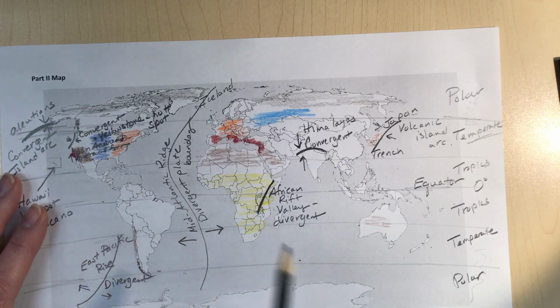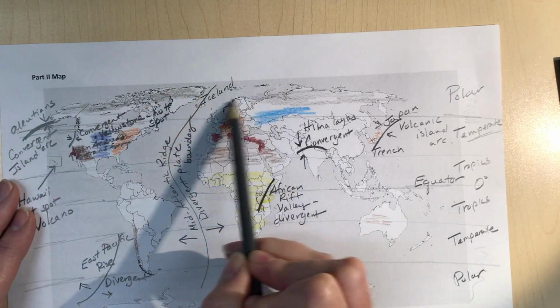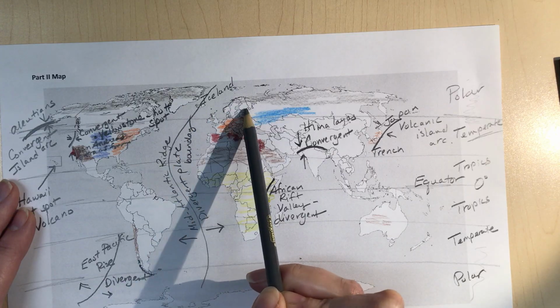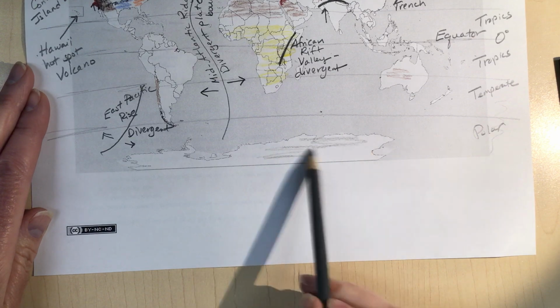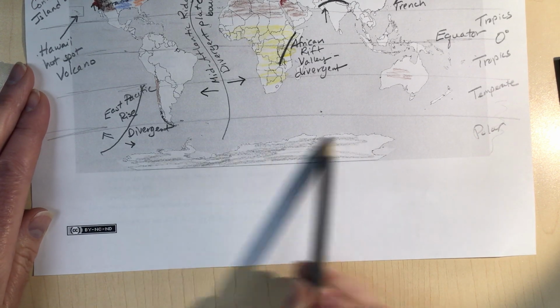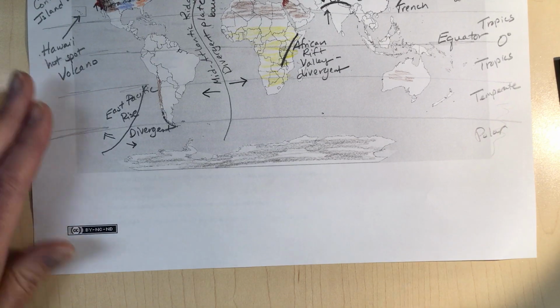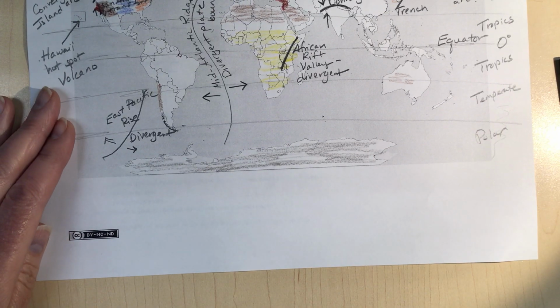Not all of Alaska is tundra, but all of this is. Not all of Norway, Sweden, Finland is, but the tops are. And then down here, Antarctica is tundra. All right, so that's pretty easy. It's the furthest north.